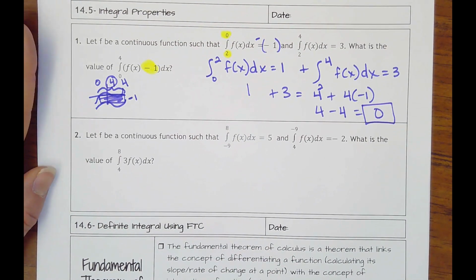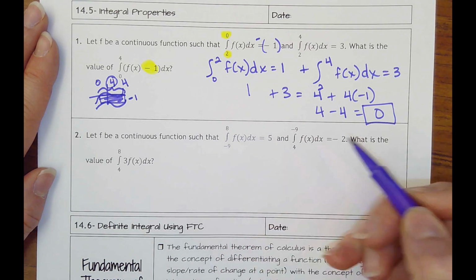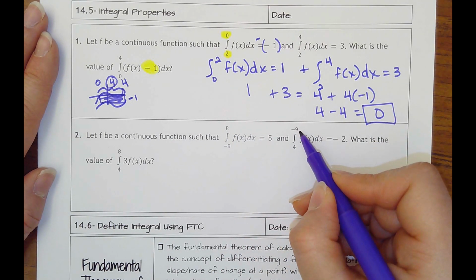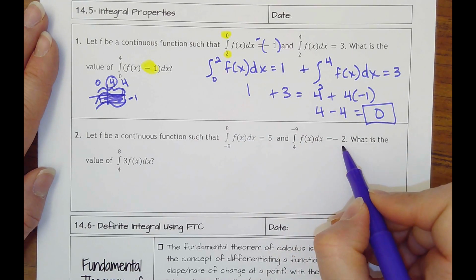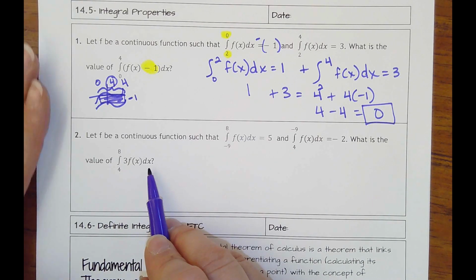All right, number 2, we got another continuous function. -9 to 8, that area is 5. 4 to -9, again, I don't like how that looks, is -2. What is the value of 4 to 8 of 3 times f of x dx?